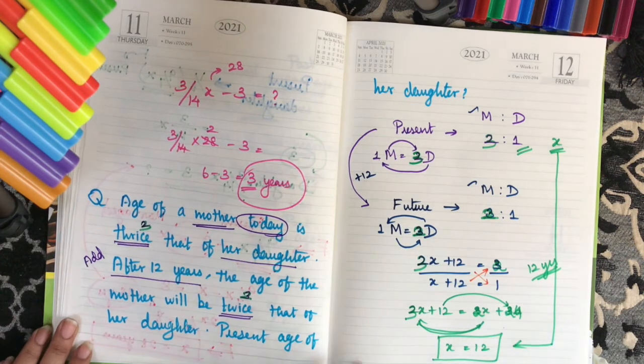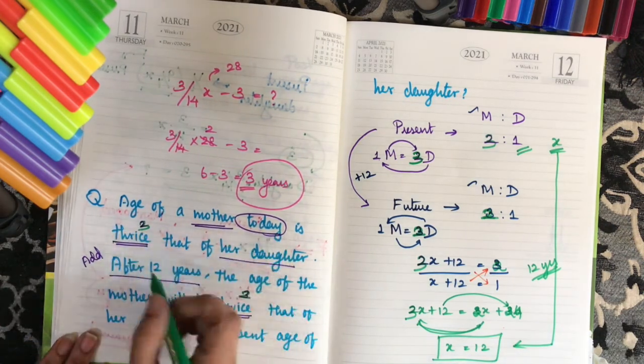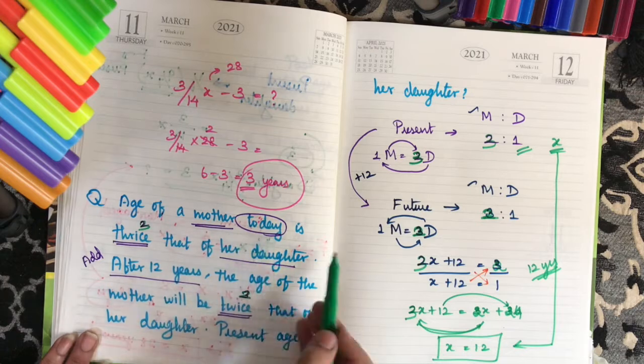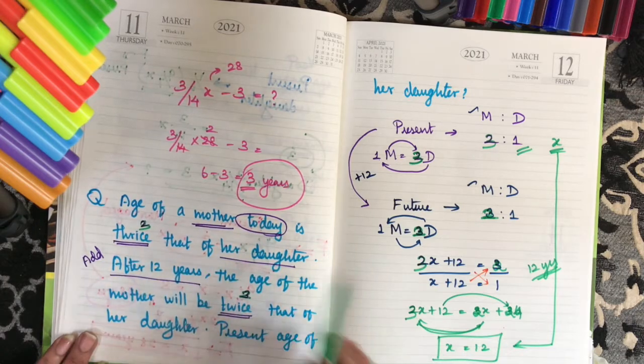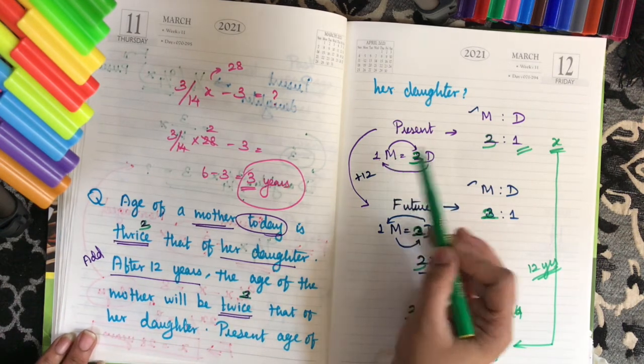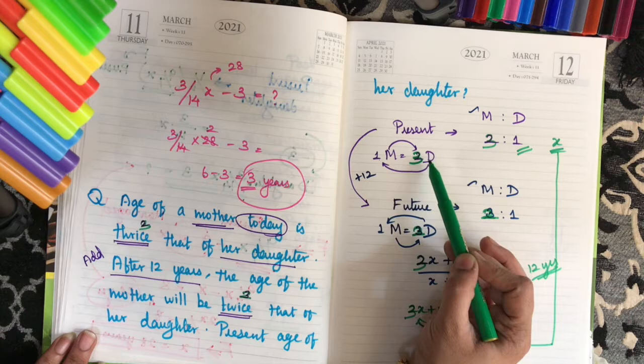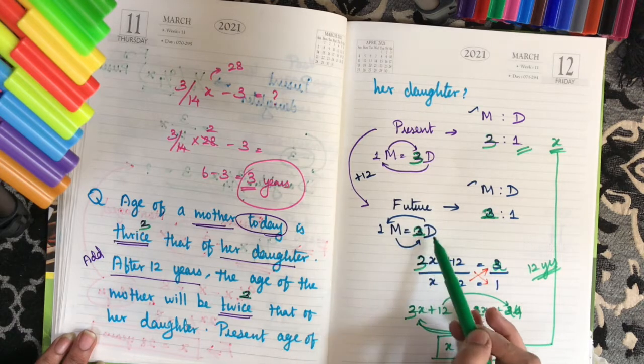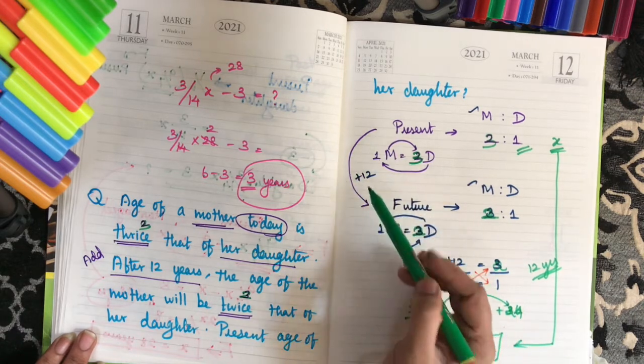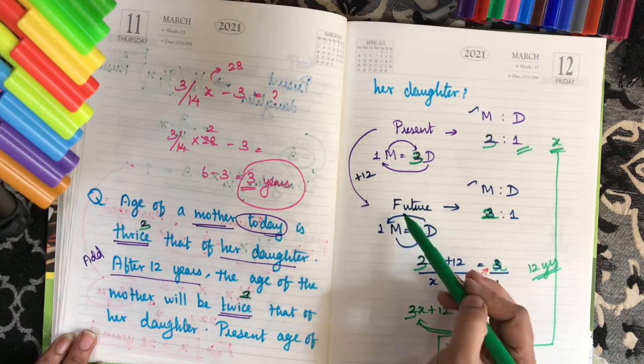Okay, is it clear? So they have given the relation here. The age of mother today is thrice that of her daughter. After 12 years, the age will become twice. So I have written it as mother is thrice of daughter and mother is twice of daughter. What is the difference? Plus 12, that is it is future.